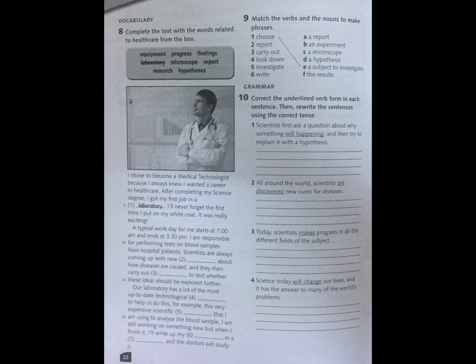I chose to become a medical technologist because I always knew I wanted a career in healthcare. After completing my science degree, I got my first job in a laboratory. I'll never forget the first time I put my white coat on. It was really exciting. A typical workday for me starts at 7 a.m. and ends at 3:30 p.m. I am responsible for performing tests on blood samples from hospital patients.